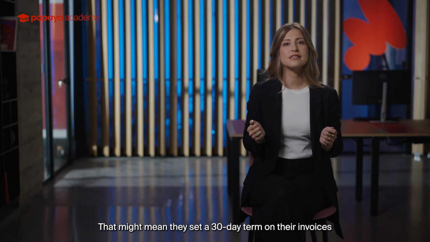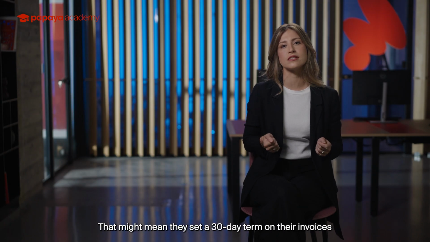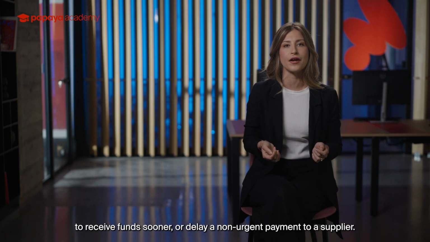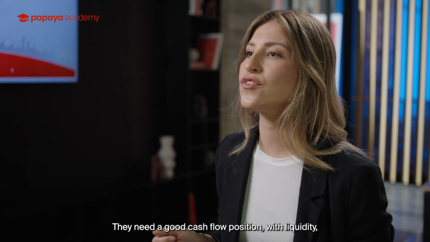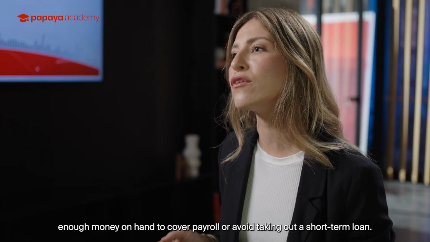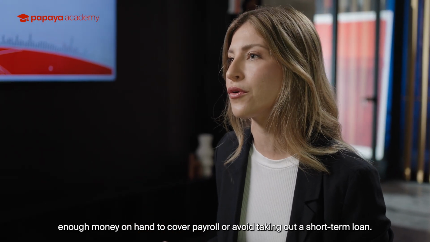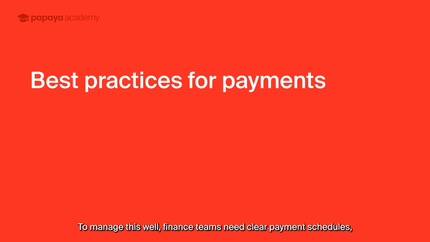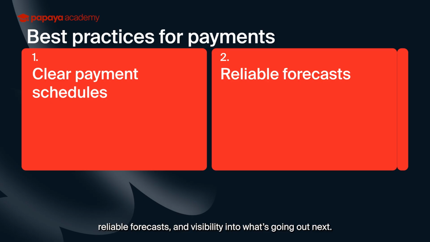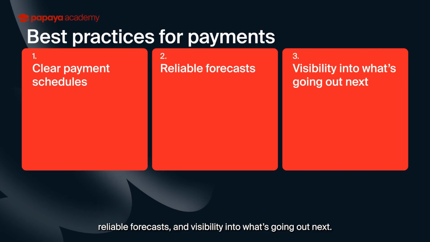That might mean they set a 30-day term on their invoices to receive funds sooner or delay a non-urgent payment to a supplier. They need a good cash flow position with liquidity, enough money on hand to cover payroll or avoid taking out a short-term loan. To manage this well, finance teams need clear payment schedules, reliable forecasts, and visibility into what's going out next.